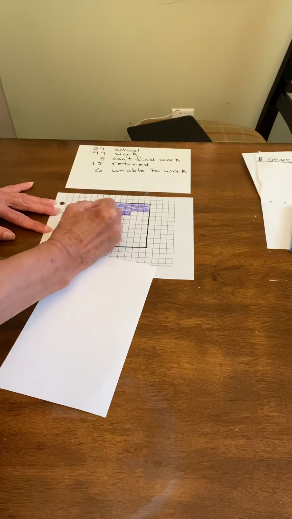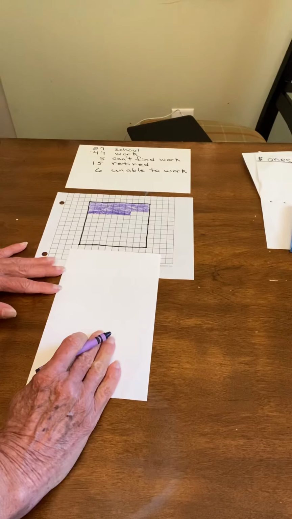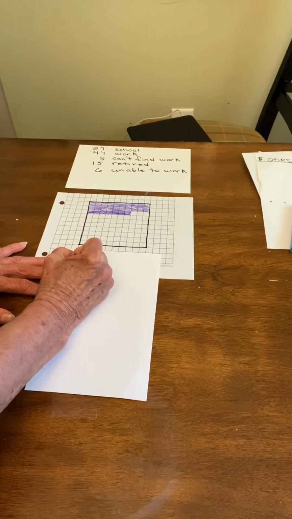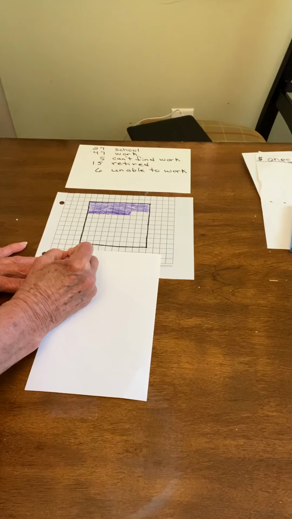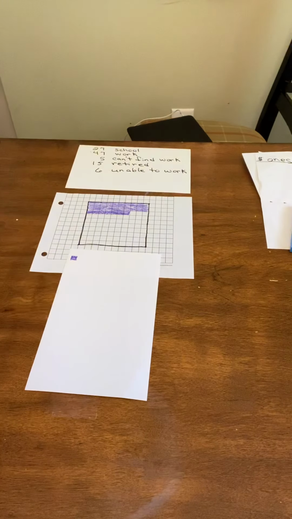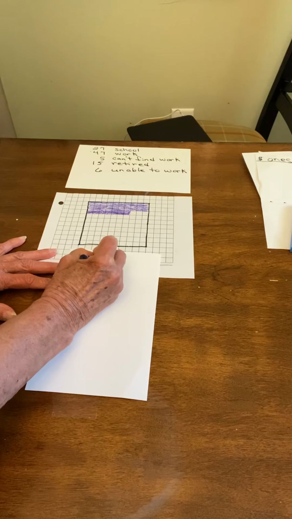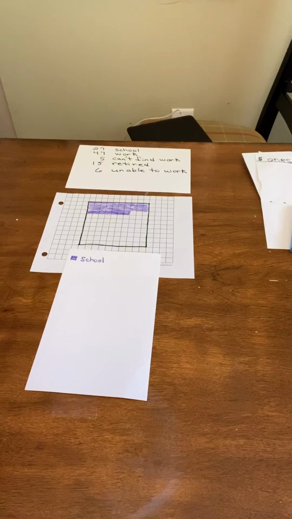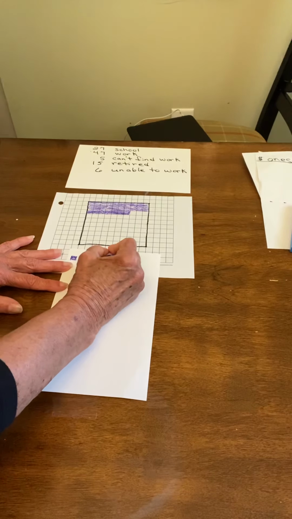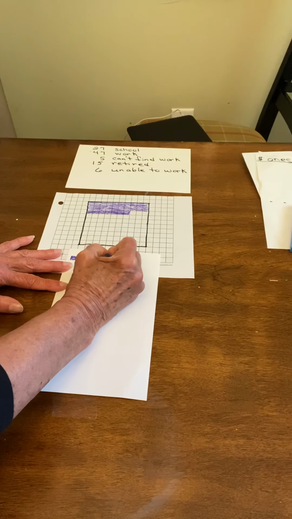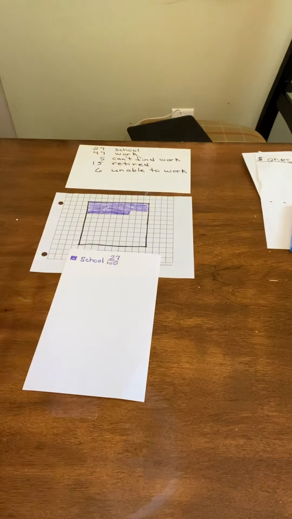Okay. So now, down below, we're going to have to record what we've done. So I start with my legend. The purple is going to represent school. Okay, and in school we had 27 of the 100. 27 of the 100 were in school.